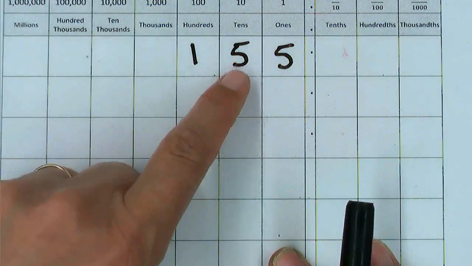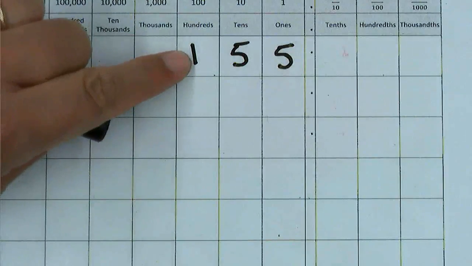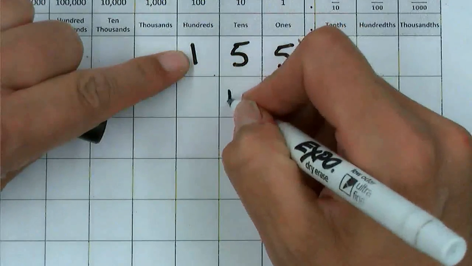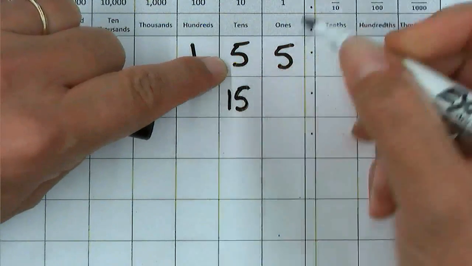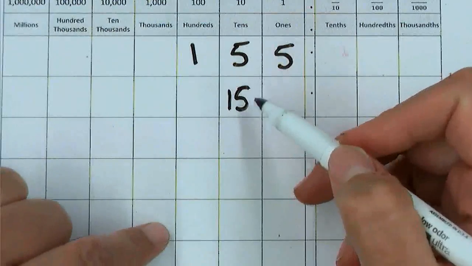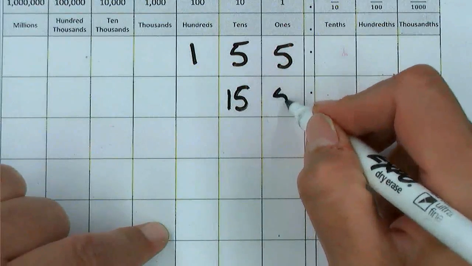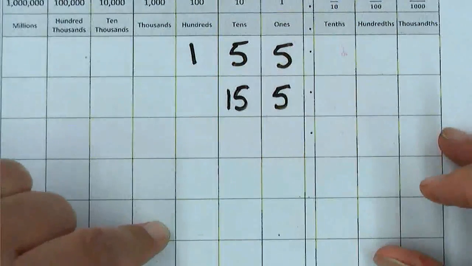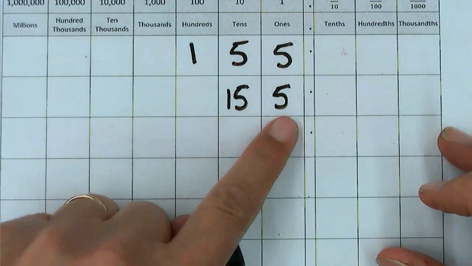I already have 5 tens, so if I take this 100 and decompose it into 10 tens and combine it with the 5 tens that are already there, boom, now I have 15 tens. I still have 5 ones left over, so I can say I have 15 tens and 5 ones.